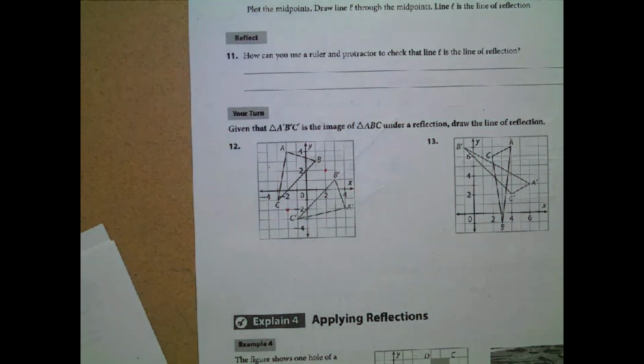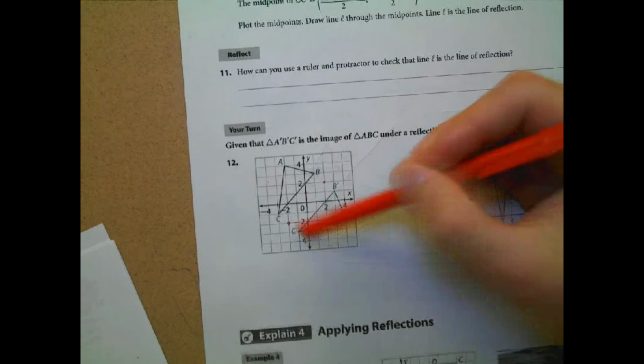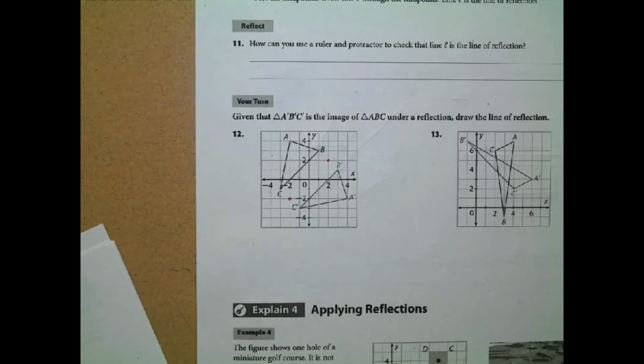How else can we find the line of reflection? Anyone come up with another idea? So again, we could find the midpoint between a point and its image. We can use the mirror. What else can we use here to find the line of reflection? Yeah? You could find the perpendicular line. Okay, yeah, perpendicular line, and then we would also need to make sure it's in the middle as well. How could we do that?